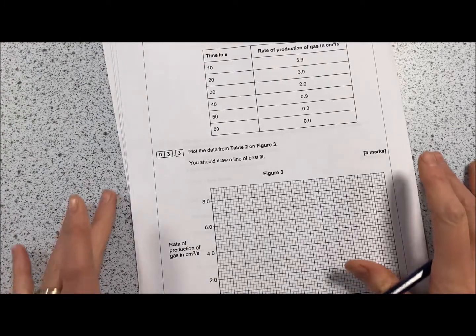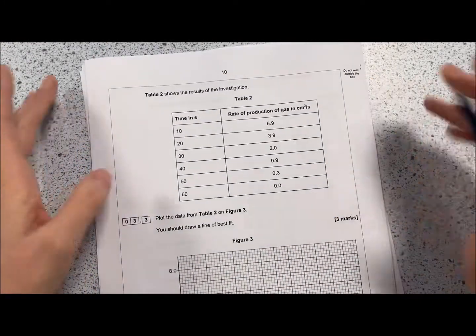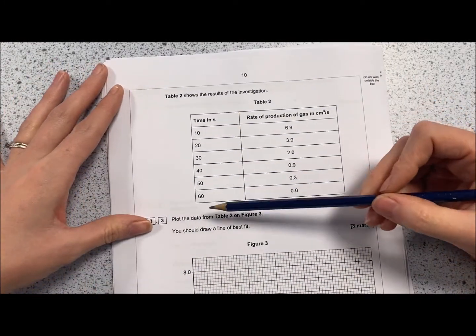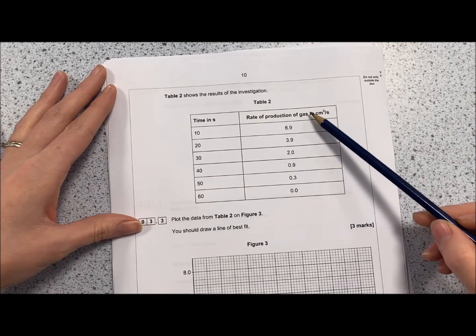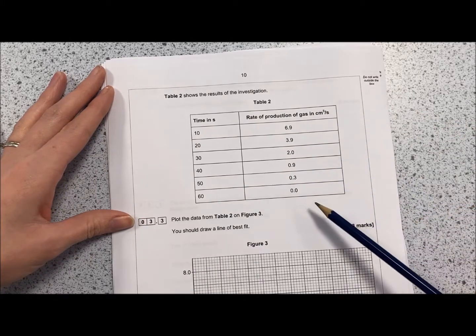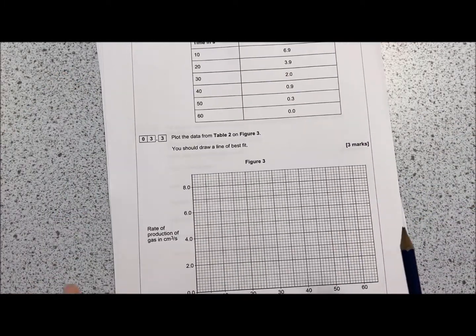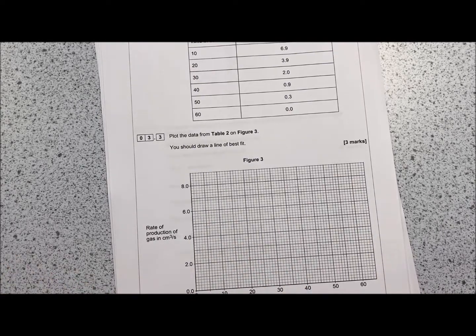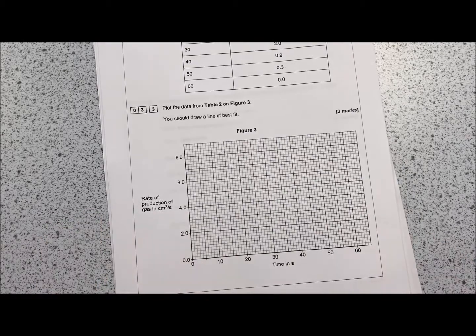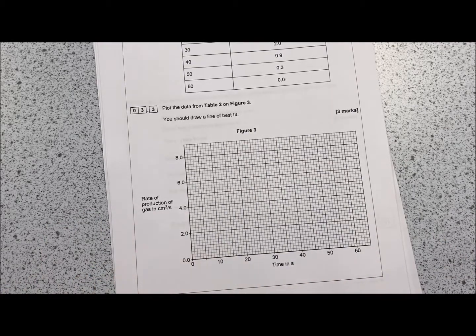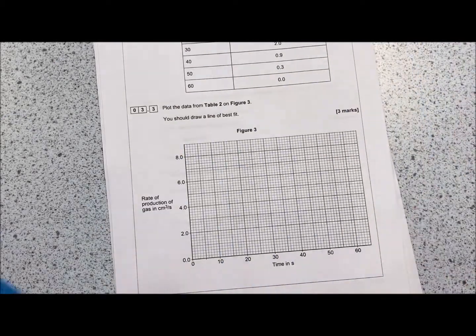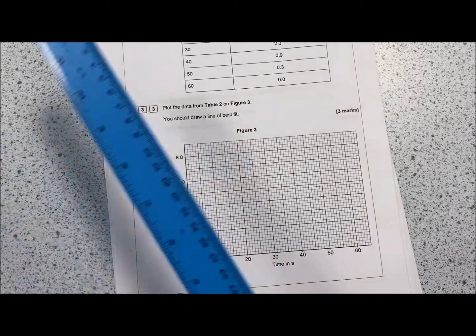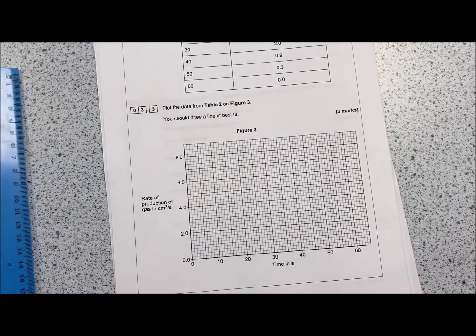Table 2 shows the results of the investigation. So I've got my time in seconds and I've got my rate of production of gas in centimetres cubed per second. Oh, love these questions. Plot the data from table 2 onto figure 3. You should draw a line of best fit. And they have already drawn out the axes for you and put the scale on. This question could not be any easier. So make sure you've got a pencil, please, for your assessments and a ruler, because that helps you with plotting.